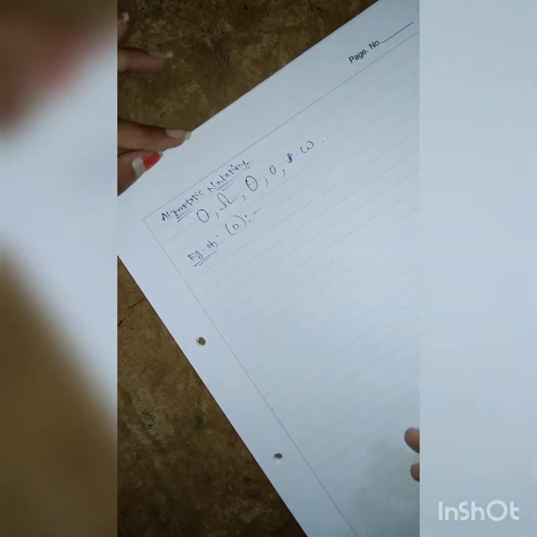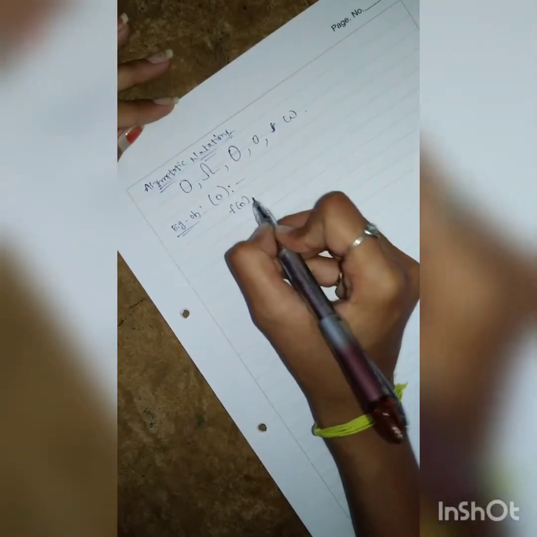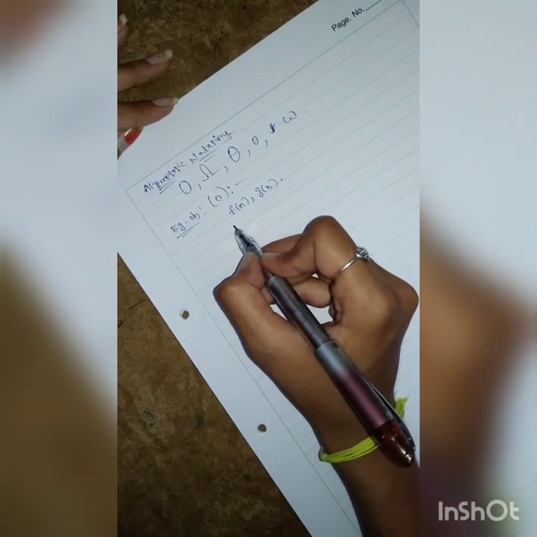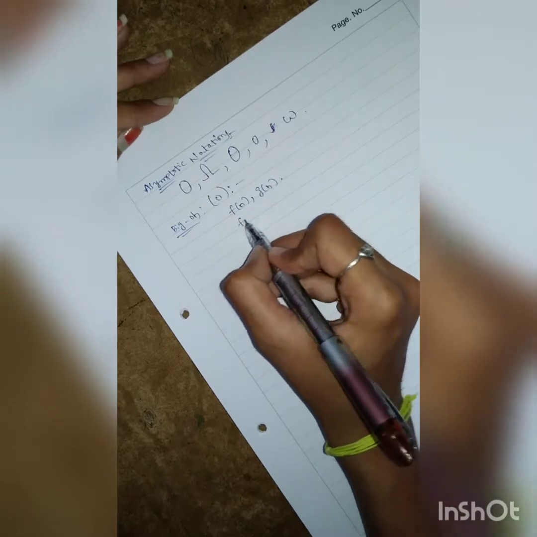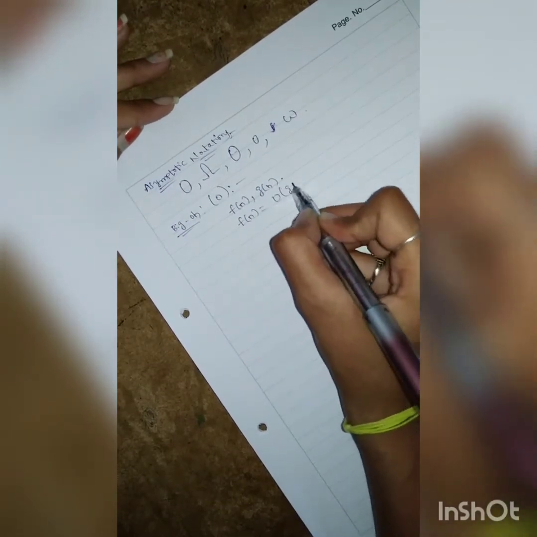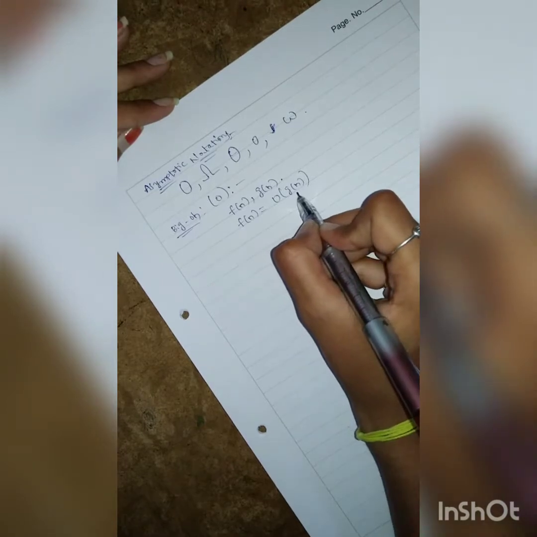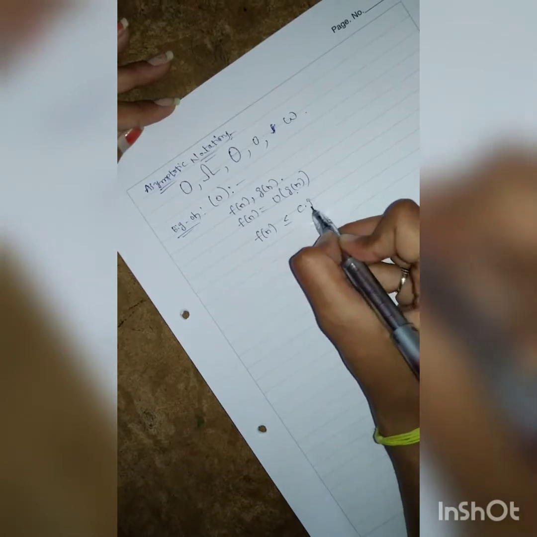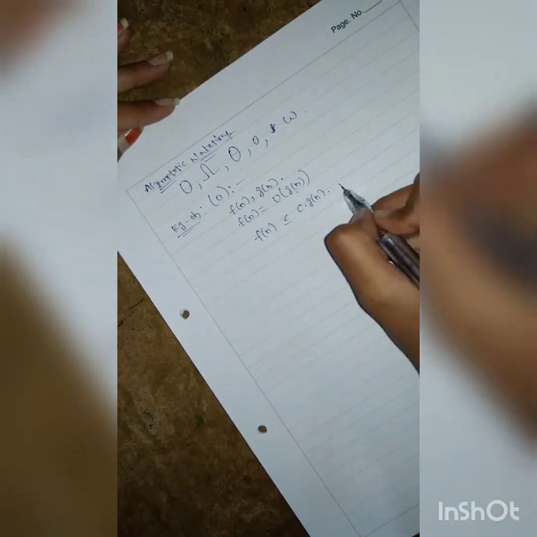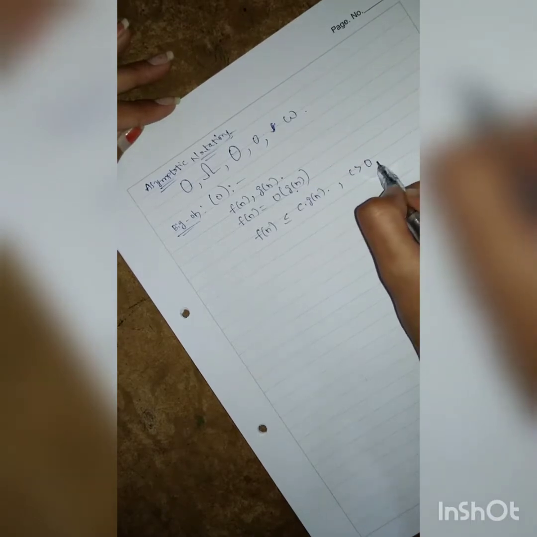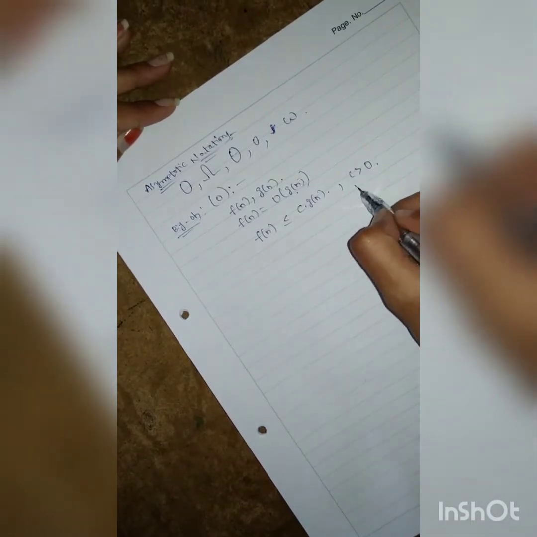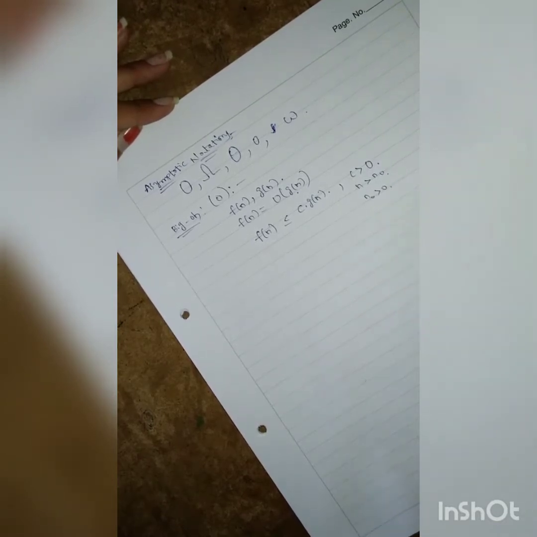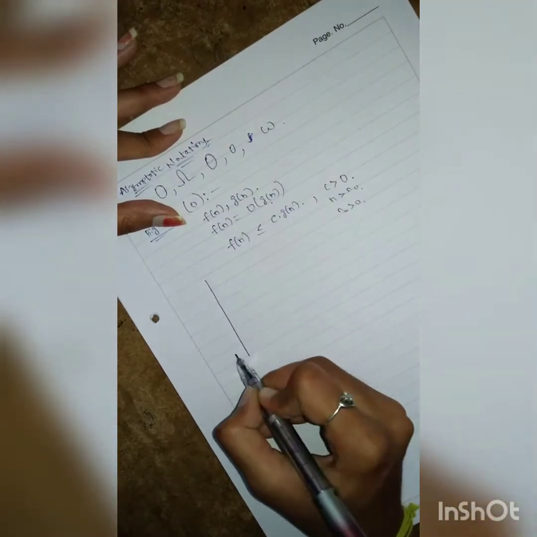how do we do it? Let's consider two functions, f of n and g of n. And f of n is equal to big O of g of n if and only if f of n is less than or equal to c into g of n, where c must be greater than 0, and n must be greater than n naught, and this n naught must be greater than 0. These are the conditions.